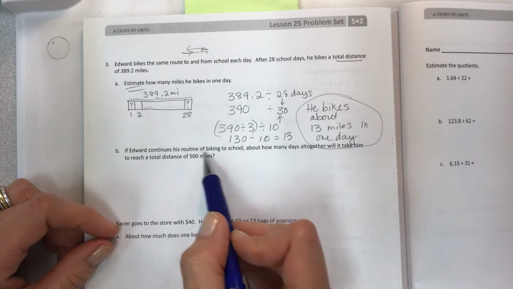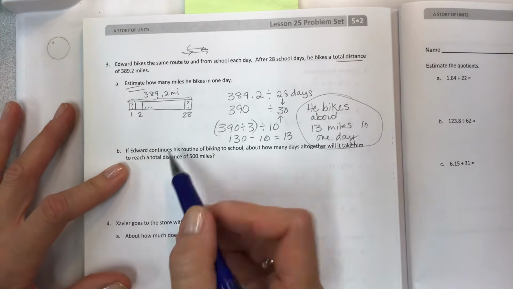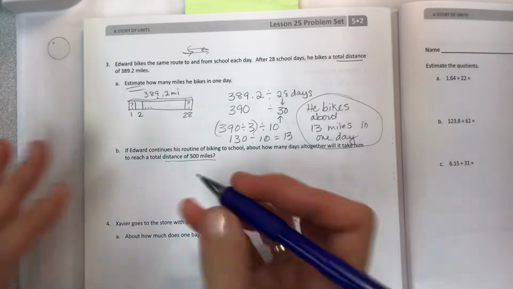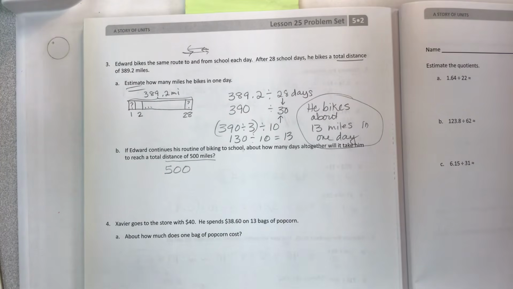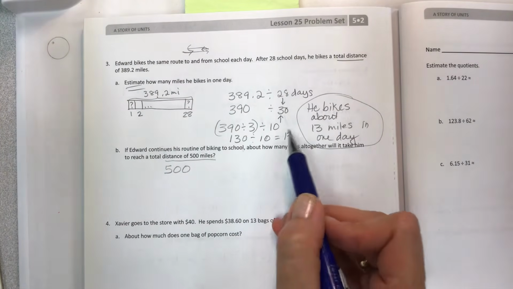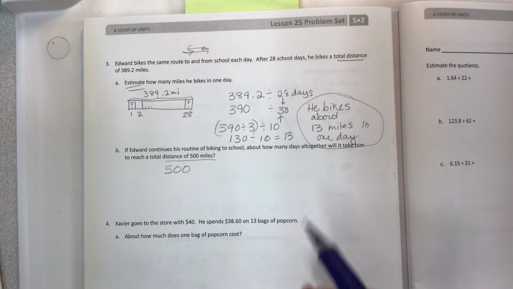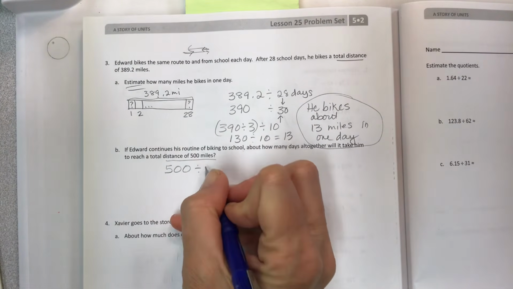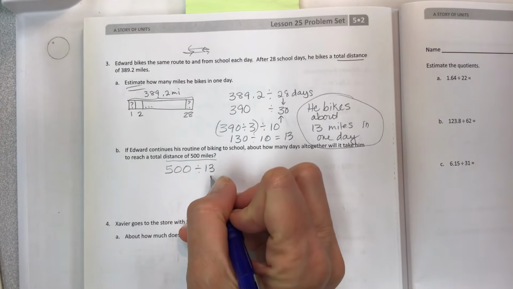If Edward continues his routine of biking to school, about how many days altogether will it take him to reach a total distance of 500 miles? So now we have a 500 as our new total or our whole, okay? And we're talking about the days, and roughly it's the 13 miles per day. So about how many days altogether will it take him to reach this distance? If you divide the 500 by the 13 miles per day, then again, you have options and people are going to think all kinds of different ways.